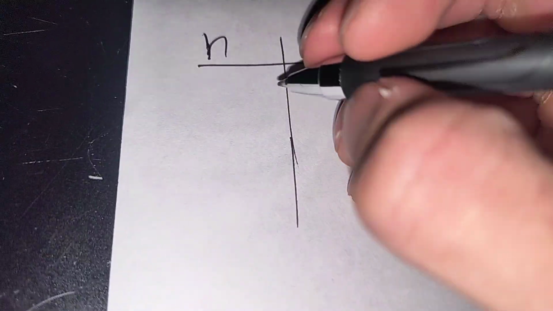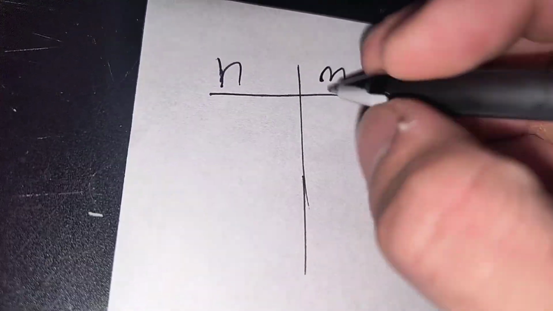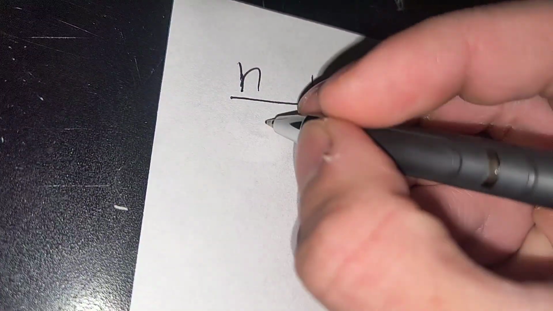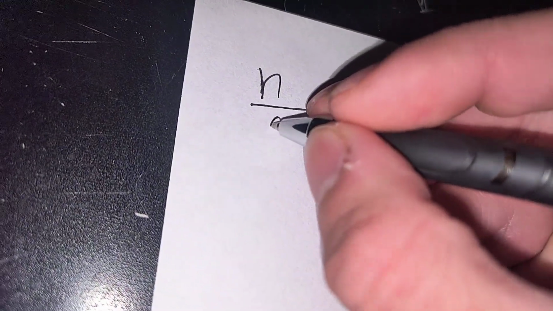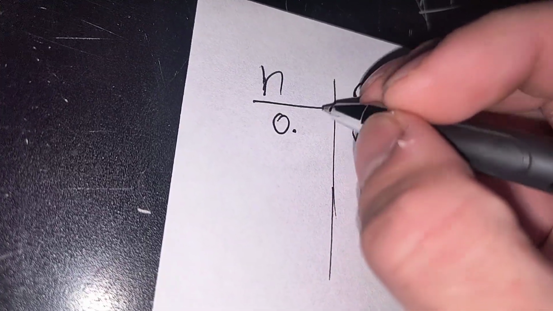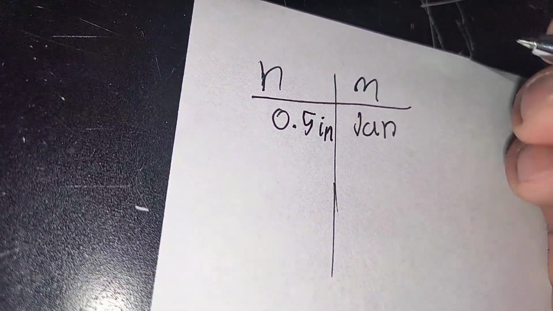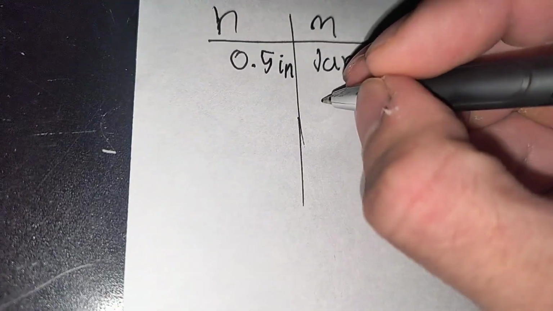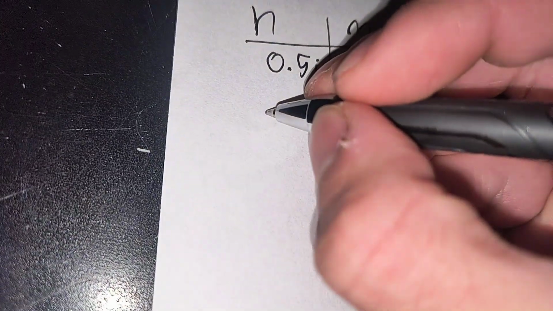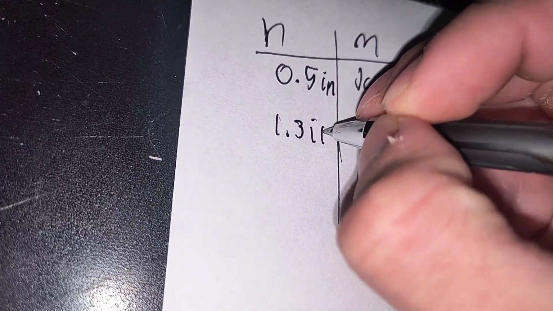And let's say when the height in, let's say, January, the height of the plant was only like 0.5 inches, let's say. And then in February, it was a little bit bigger. Let's say it was about 1.3 inches.